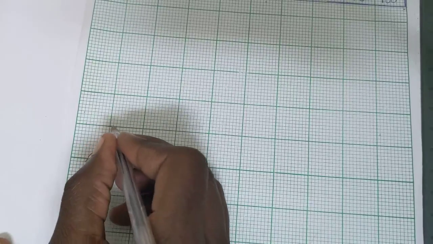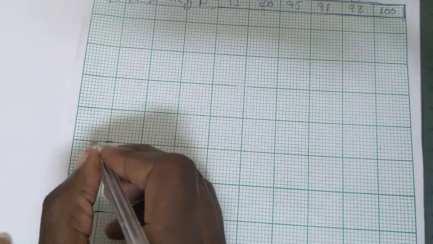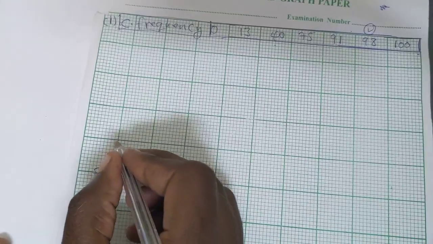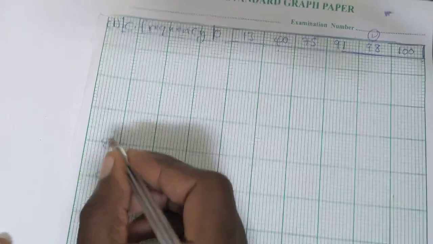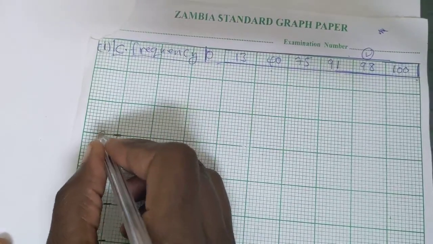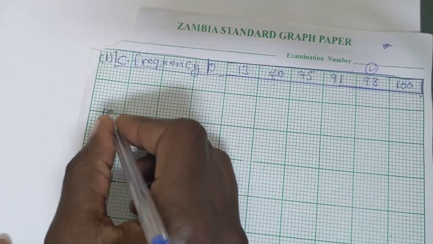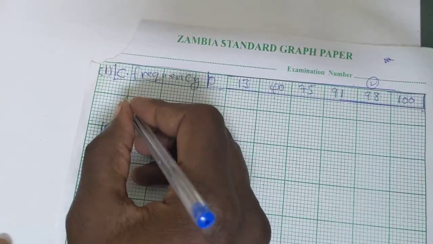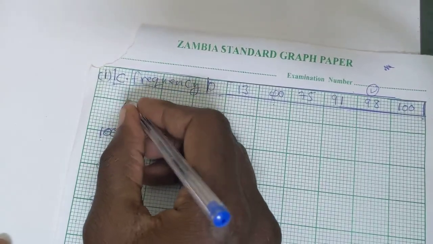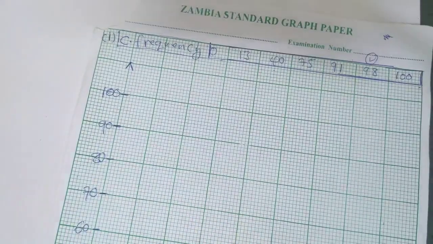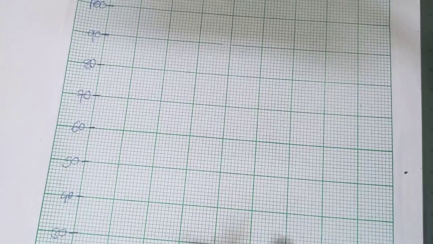Here it is 50. Okay, here it is 60. Here it is 70, 80, 90. Here it is what? 100, like that. As simple as that. This is very simple. You can't fail to do this.